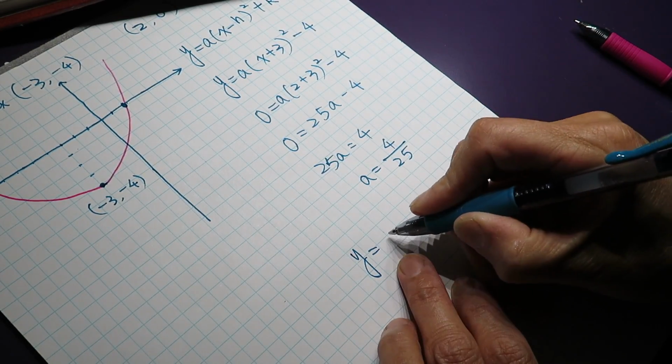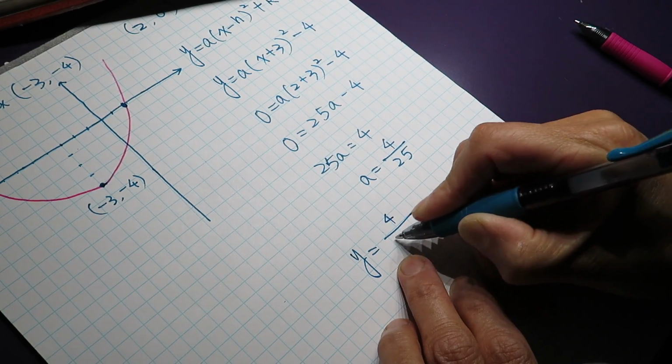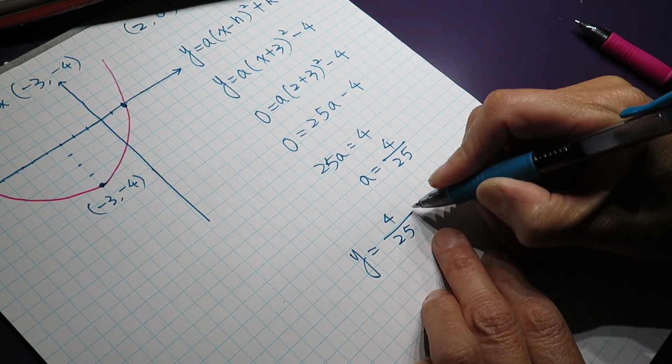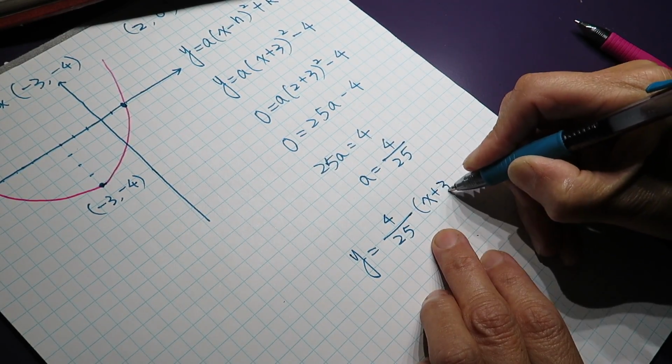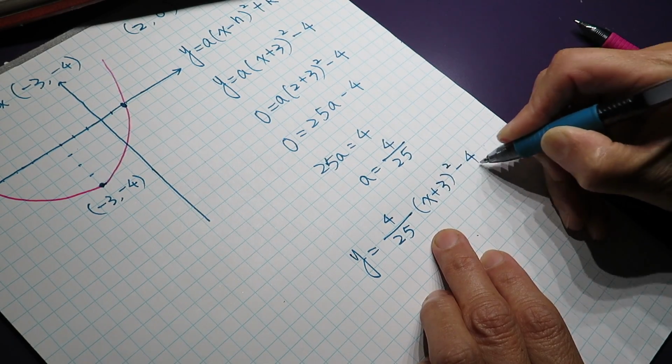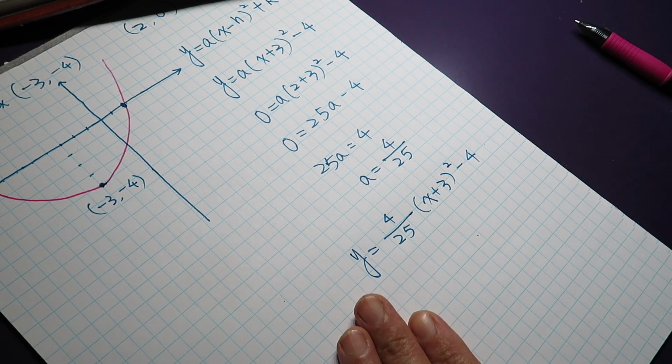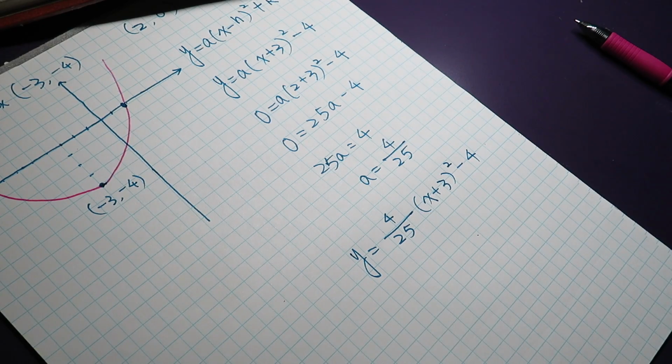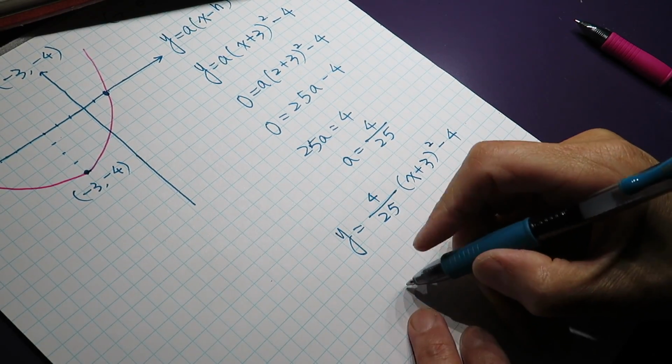Y equal 4/25 times (x plus 3) square minus 4. So this is vertex form. Now we change into standard form.